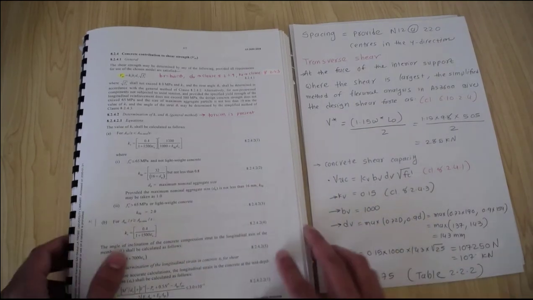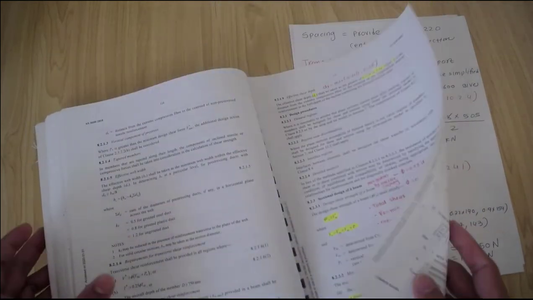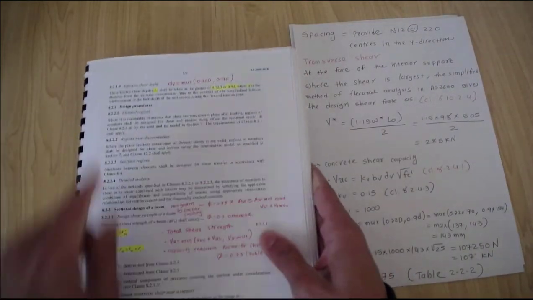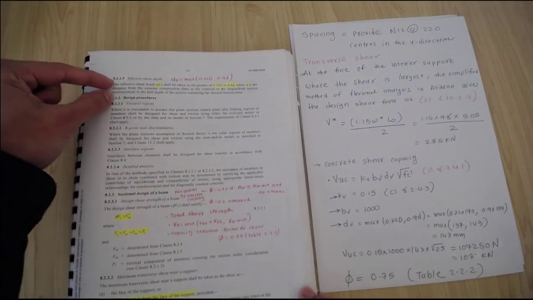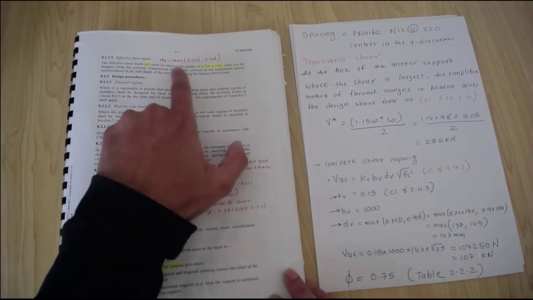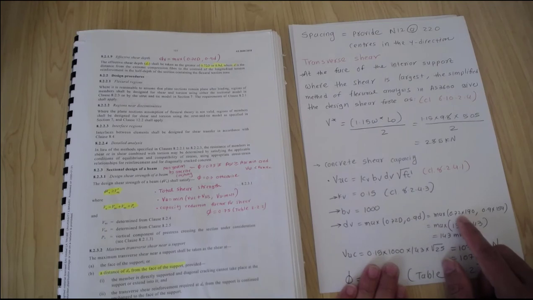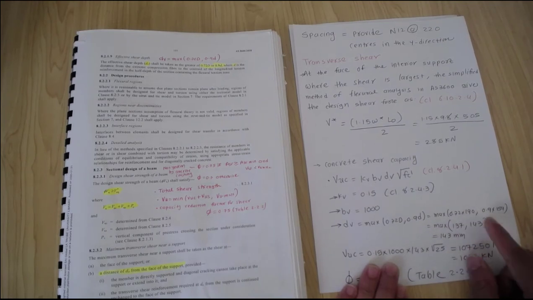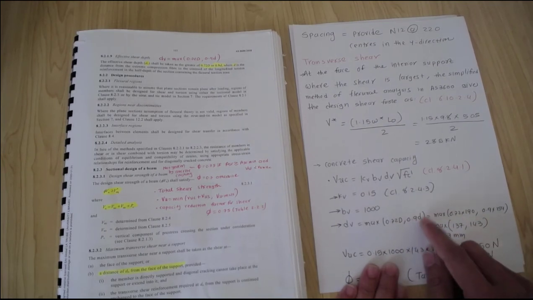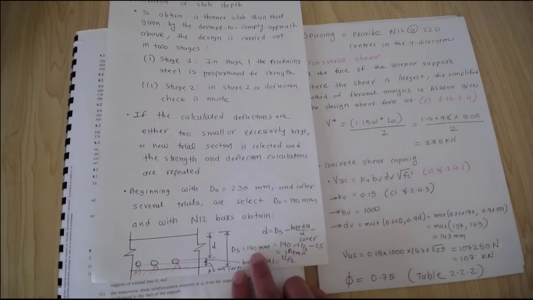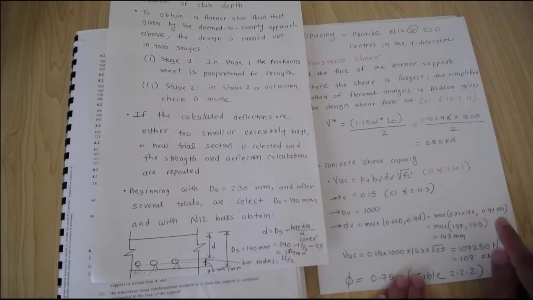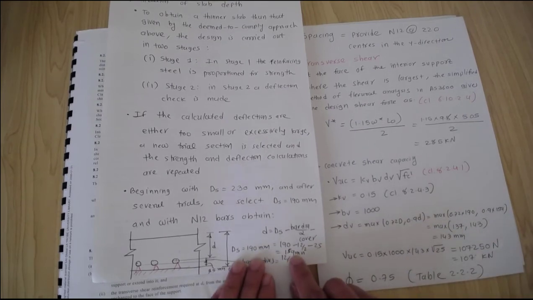For dV, if you go back a couple of pages to clause 8.2.1.9, it has the effective shear depth. Reading these lines, dV would be the larger of 0.72 times the overall depth D, which is 190, or 0.9 times small d. In our previous videos we found that the depth of the slab was 190, and the effective depth small d is 159.